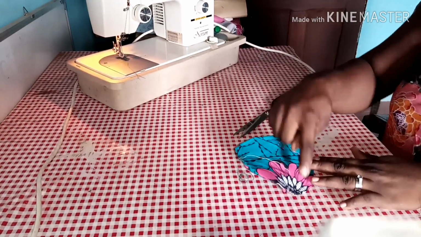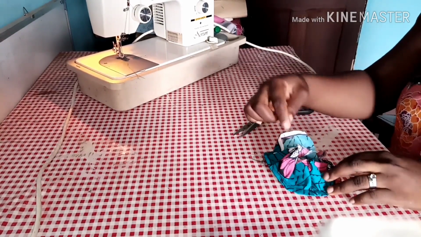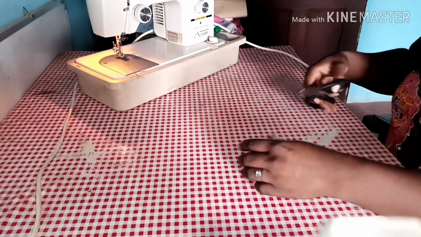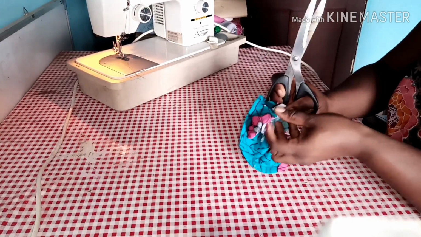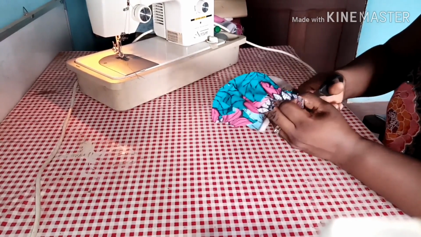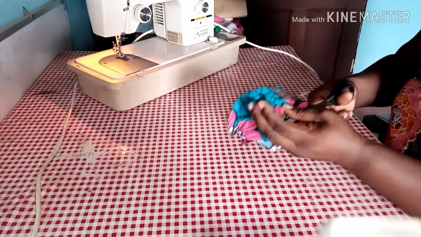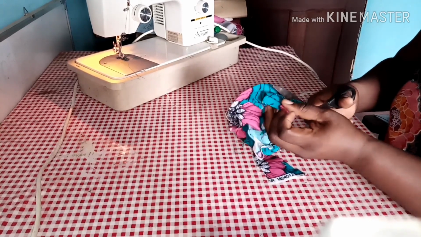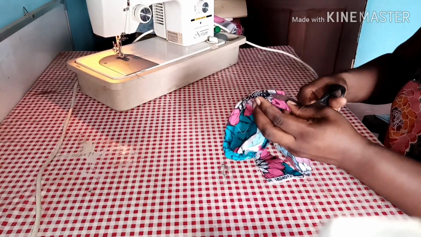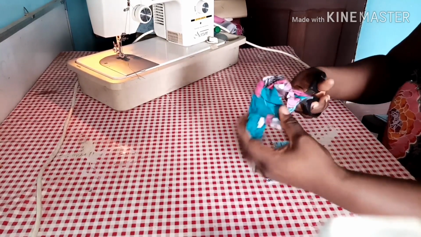Okay, so I'm done sewing around the keyhole. So what I'm going to do is to cut out the excess fabric around it. Just make sure that you leave at least half an inch. Remember, it's just to cover around the design so that you don't have your rough edges coming out. You would see the reason for this when we are done.